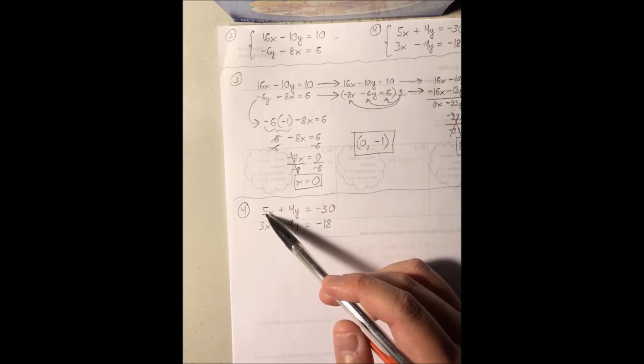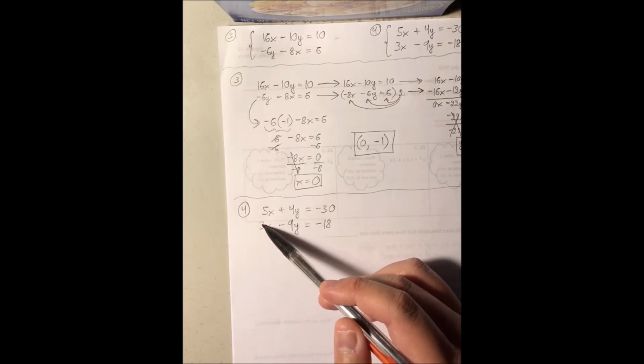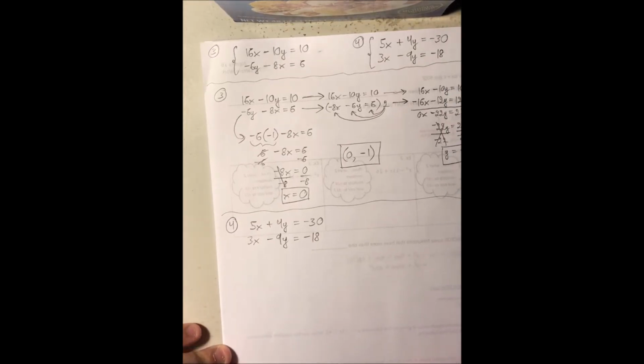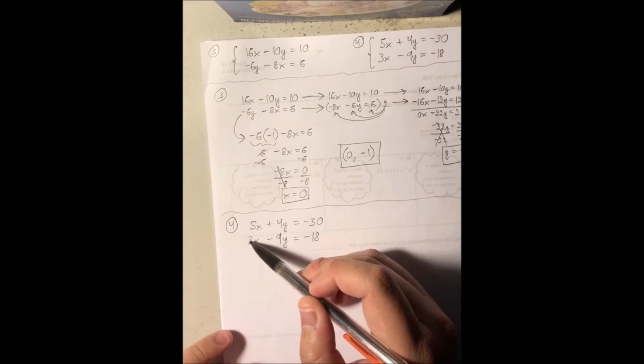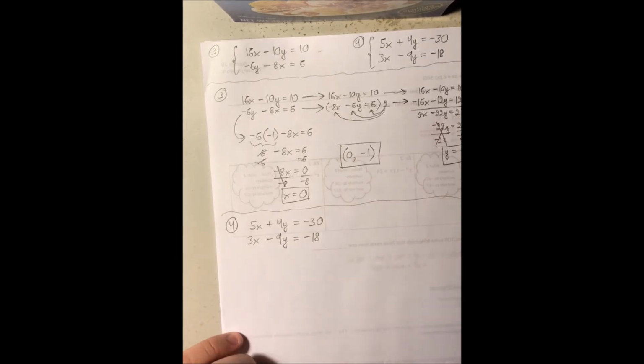By somehow converting one of the x coefficients into a number and the other coefficient into the opposite of that same number. Well, the trick is to come up with the least common multiple of the two coefficients of the x variable.